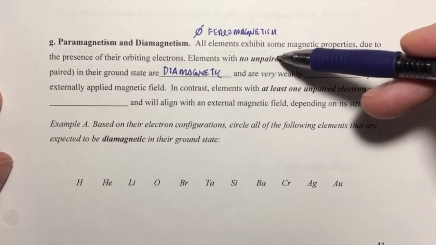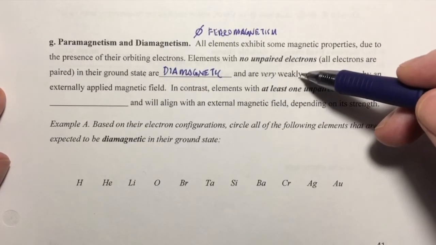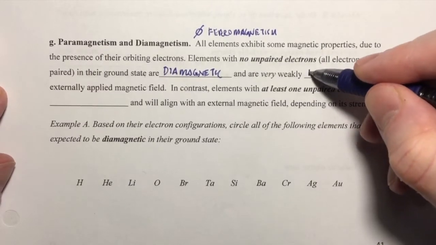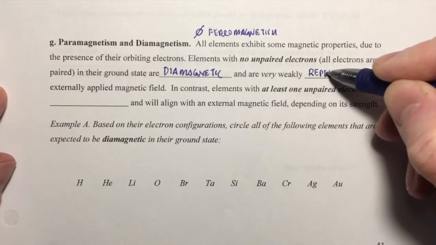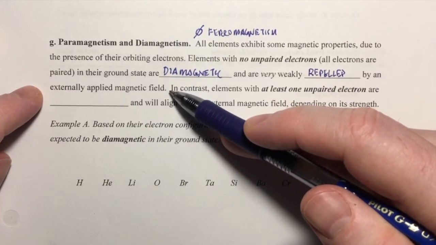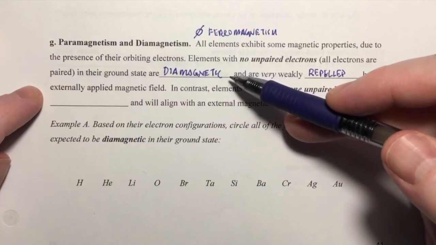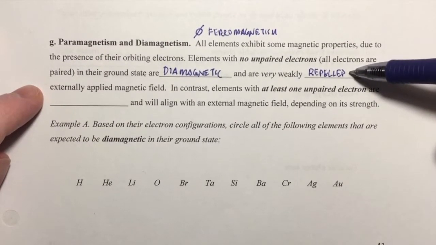When you have an element that has no unpaired electrons, it's diamagnetic, and those atoms will be very, very weakly repelled by an externally applied magnetic field. So if you intentionally induced a magnetic field and placed this element into it, the atoms would be very weakly repelled by that field. It is so weak that generally you cannot feel it, and instead we need instrumentation to detect it.